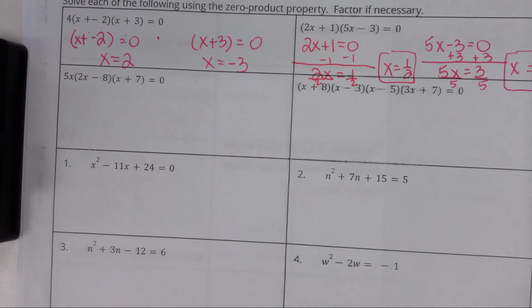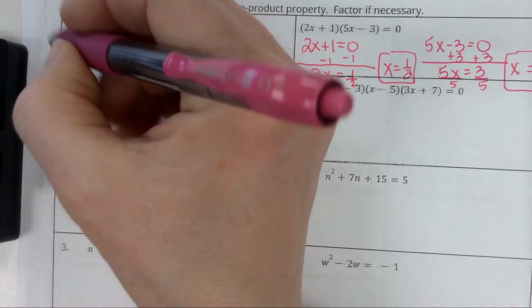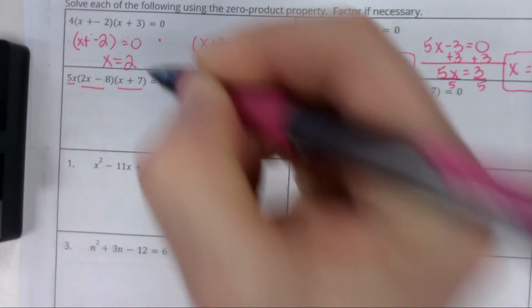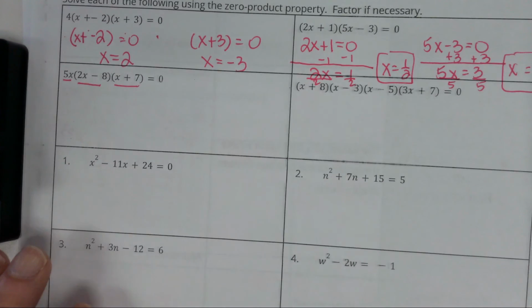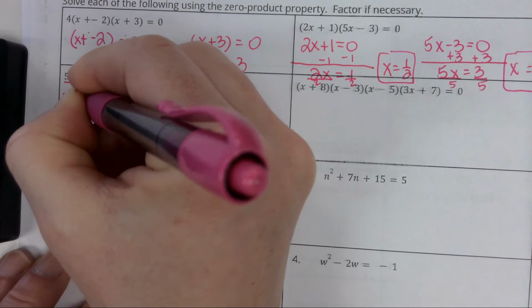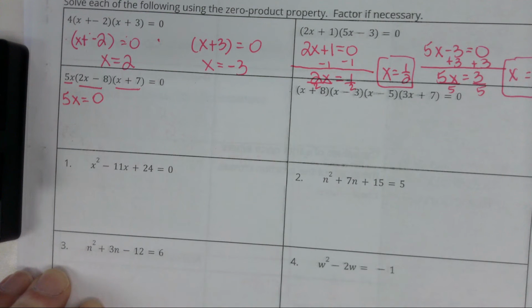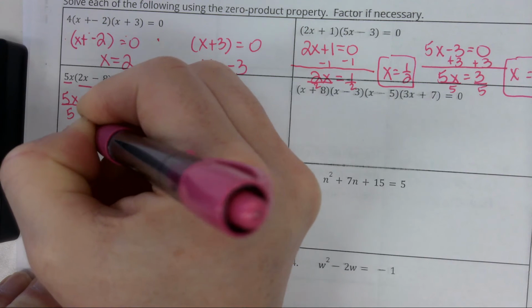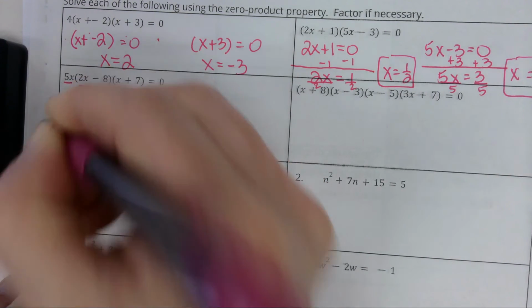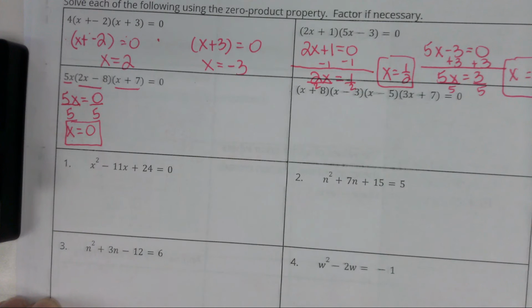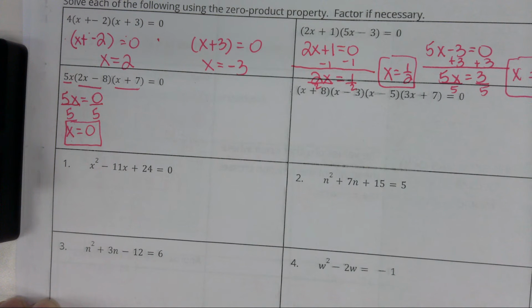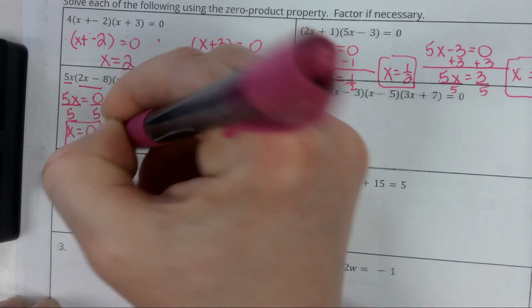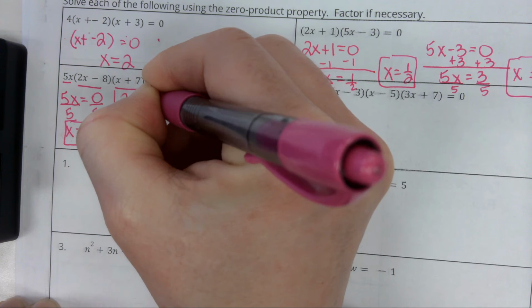All right, sometimes it's okay if we see more than 2. This one has 3 things that I have to set equal to 0. So let's do the first one, 5x equals 0. If you divided both sides by 5, wouldn't we just get 0? What's the next parentheses? 2x. Okay, I'll draw a little line here. Let's set 2x minus 8 equal to 0.